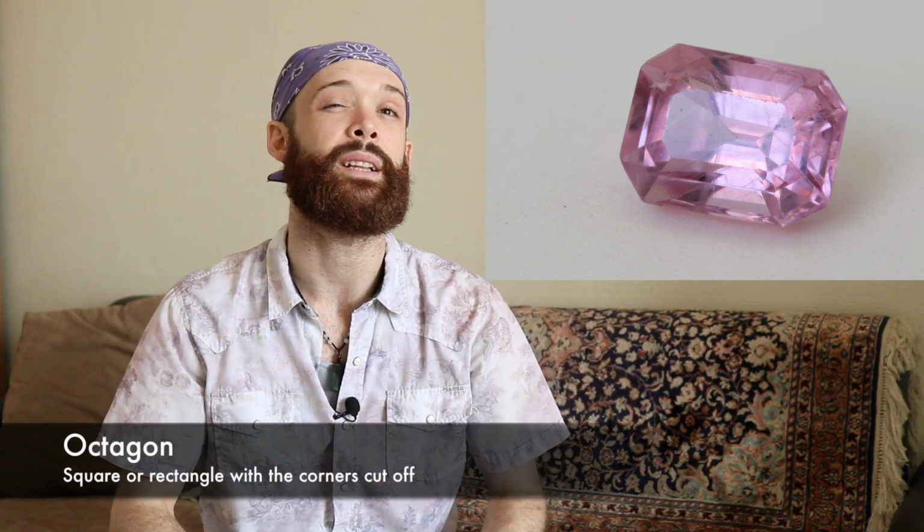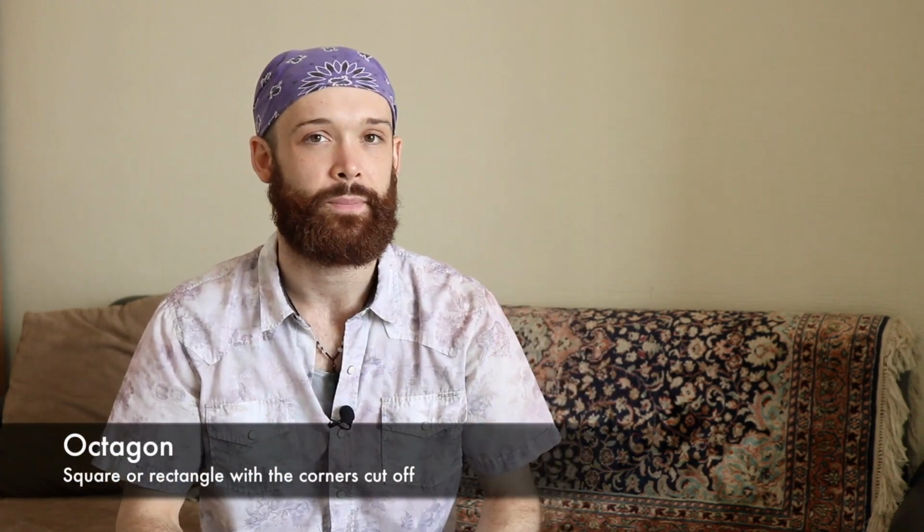You will disturb me. The other very common shape that a lot of people don't know the name for, if you've got a square or a rectangle with the corners cut off, that's what we call an octagon, because it has 8 sides. So first things first, we've got the name of the outline of the shape, and that's going to be the first part of our gem cut name.